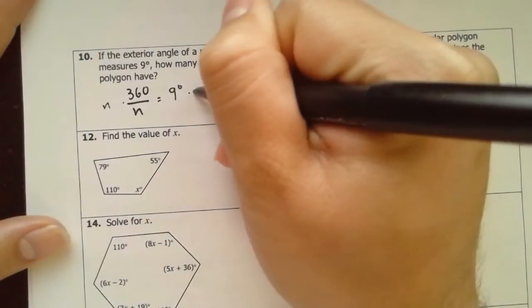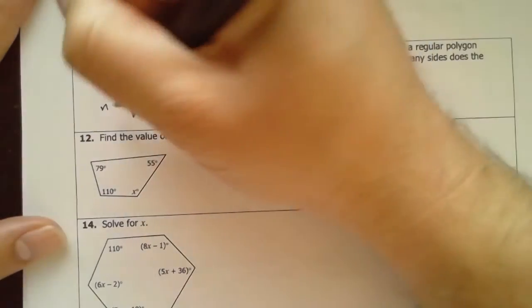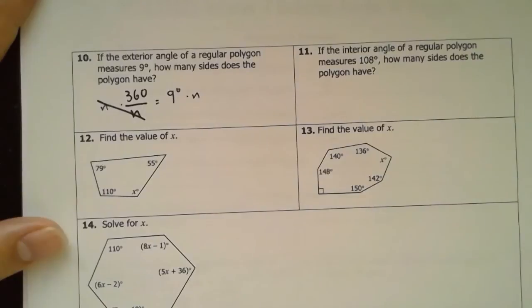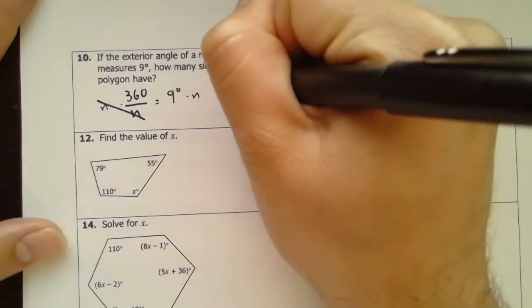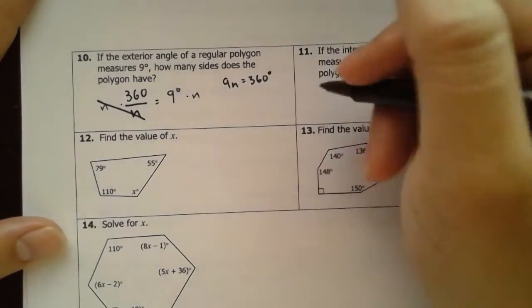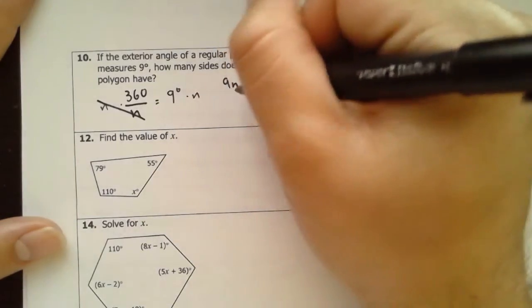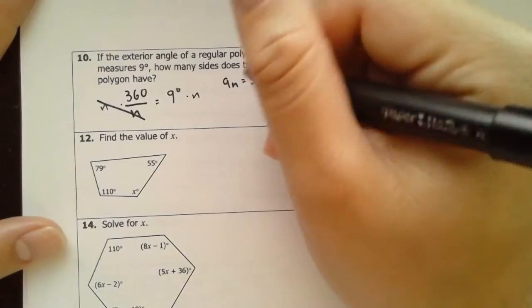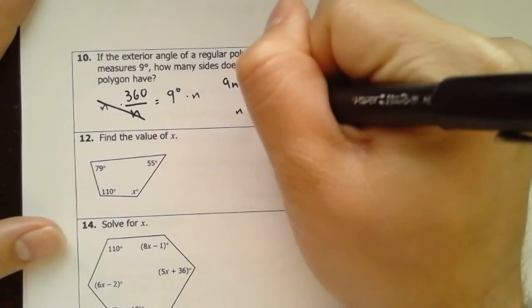That's not given. So how do I solve for n? I multiply n to both sides. They cancel out here, so I get 9n is equal to 360 degrees. Then you divide by 9 on both sides, and you get that n is equal to 40.